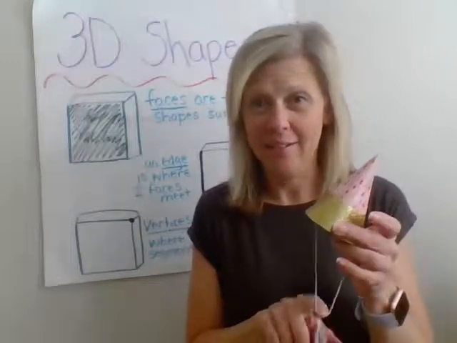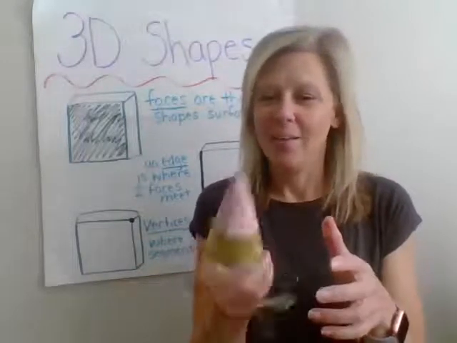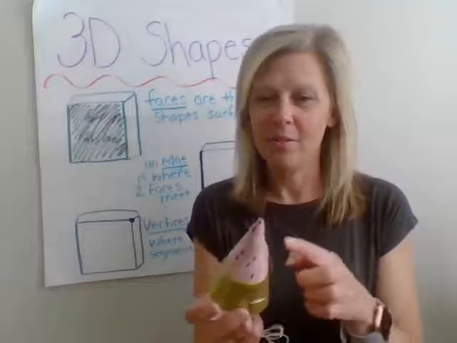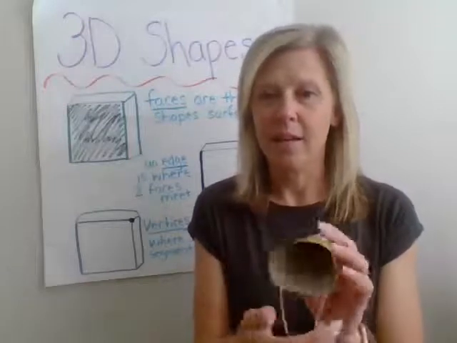And then I found a really fun cone. I didn't have any ice cream cones, but I do have two pugs that you've seen pictures of, and their birthday's coming up. So I found their party hat. Their party hats are cones where they would have a point, and although it doesn't, I can put my finger in it, this does make the shape of a circle. This is a cone.